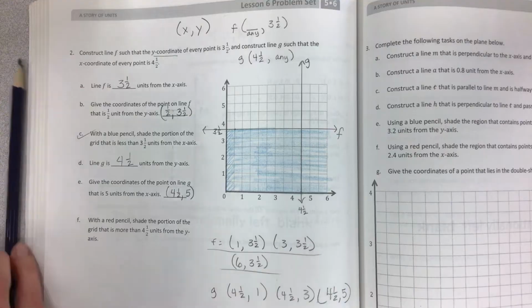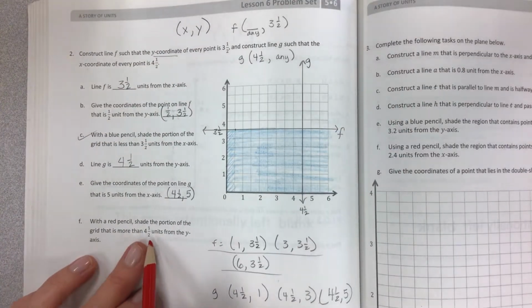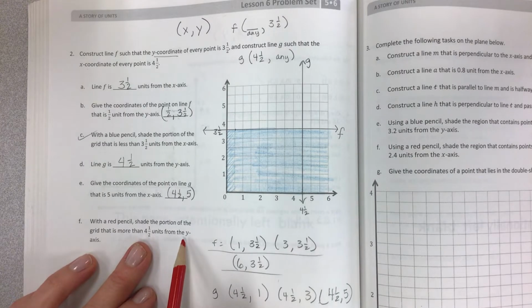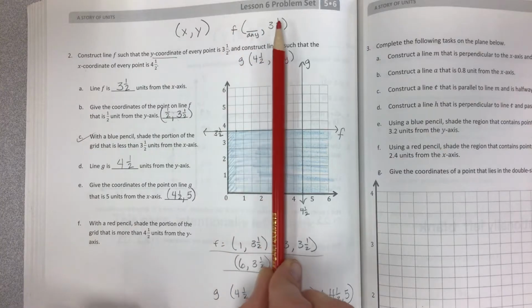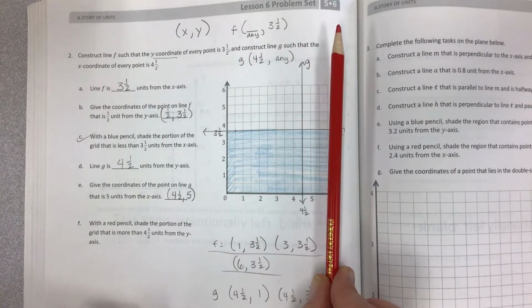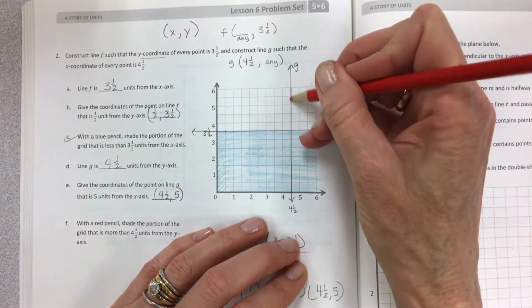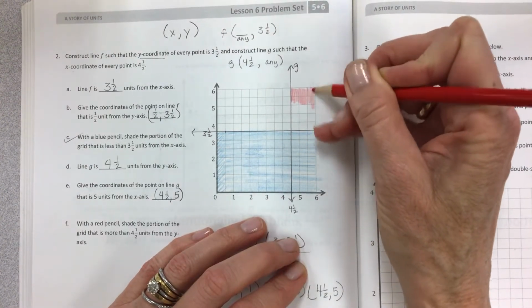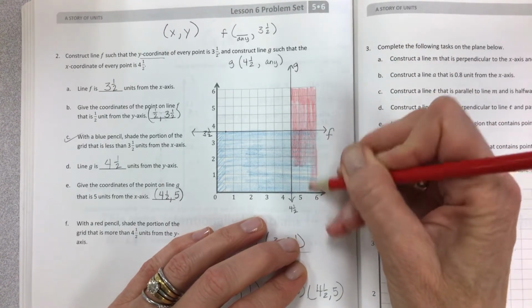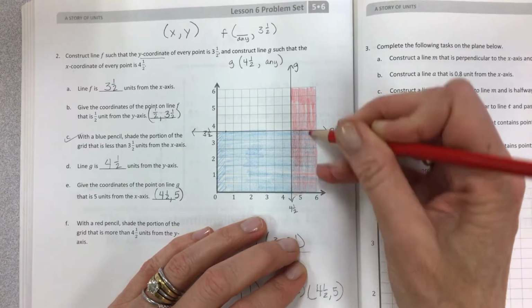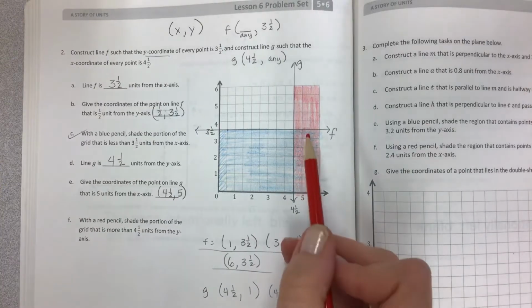Now with a red pencil, shade the portion of the grid that is more than 4.5 units from the y-axis. Here's Y, and we're going to shade what's more than 4.5. More than 4.5. That's going to be all this, all the way down. Okay, so you have kind of a crisscross section here.